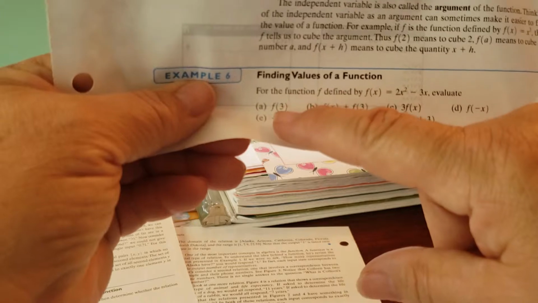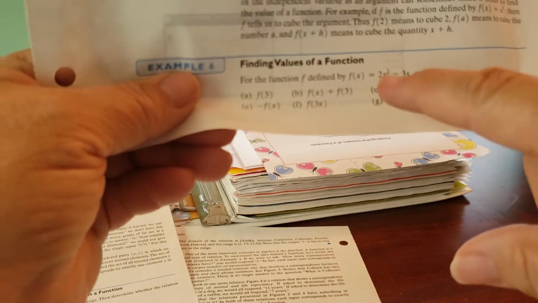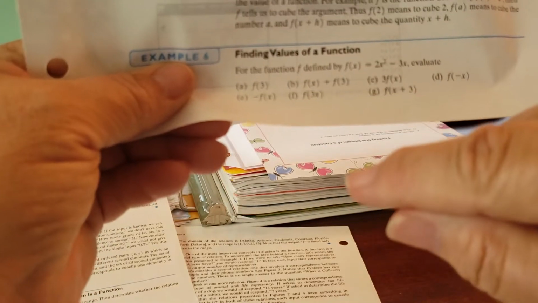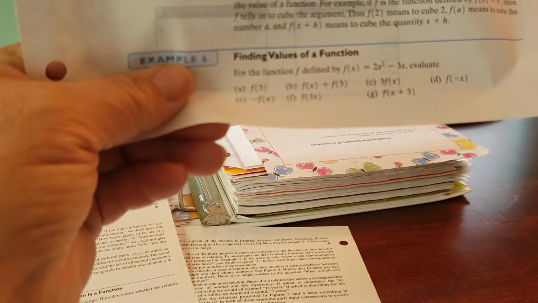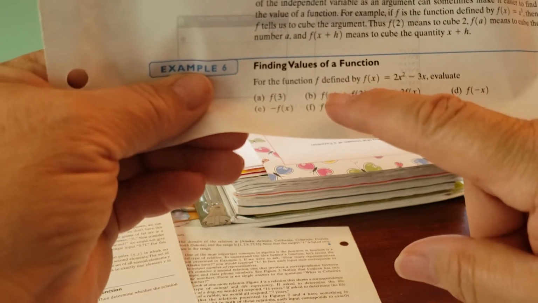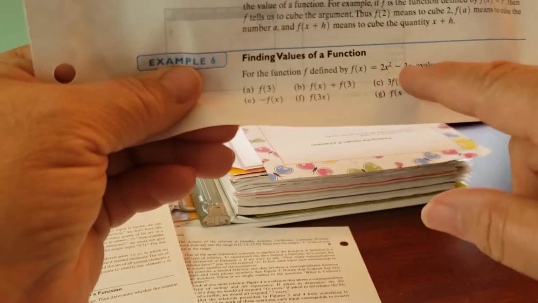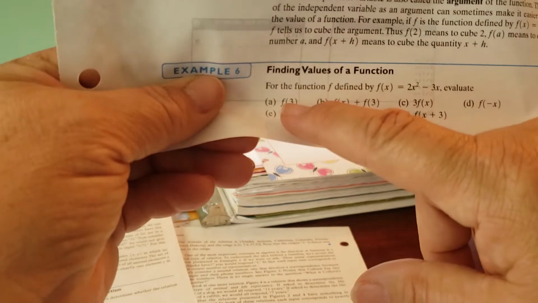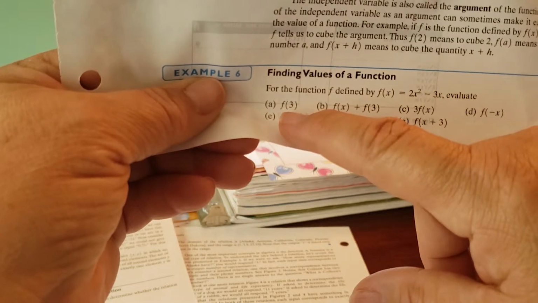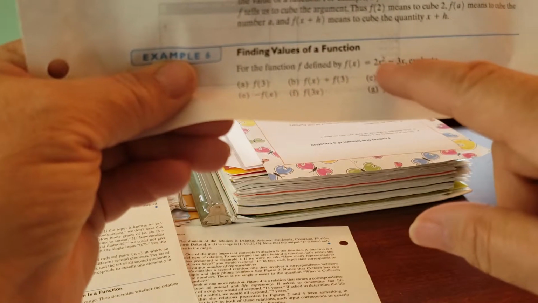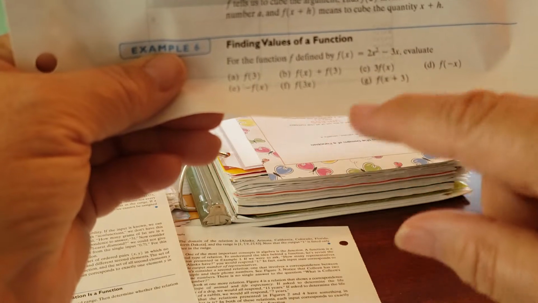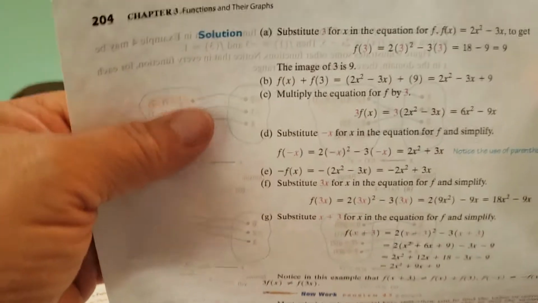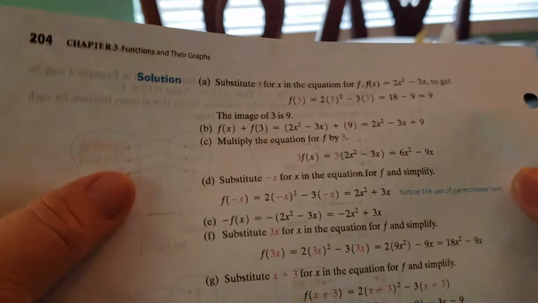And what you're going to do, for example, in letter A, is put 3 in both of those boxes. You're going to replace the x with 3 and evaluate it, or actually do the math. In letter B, f of x is just what it says, and then we're going to add to that f of 3. So whatever we got in answer A, we're going to add to the expression 2x squared minus 3x. And then there's more to go. So I'm turning the page to look at how they worked out those examples.